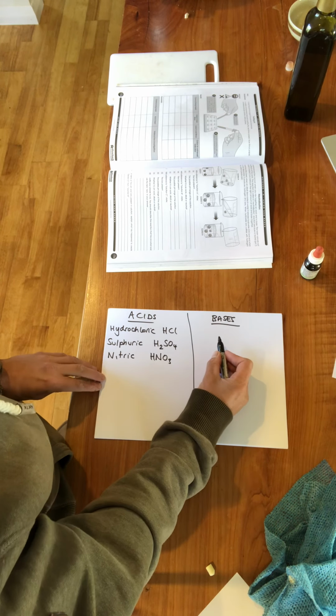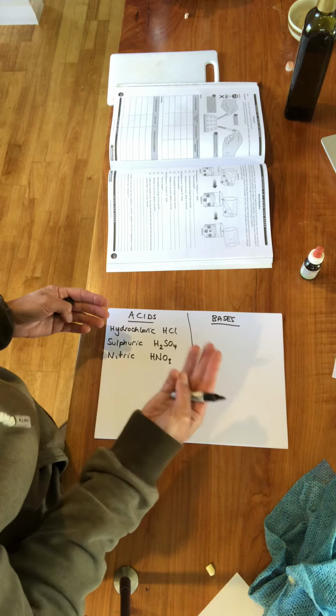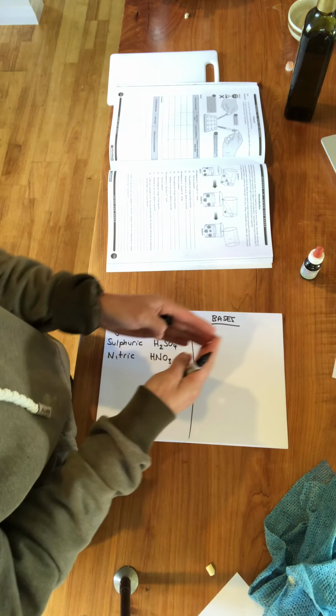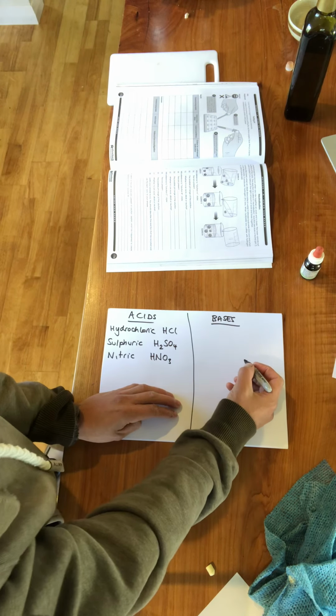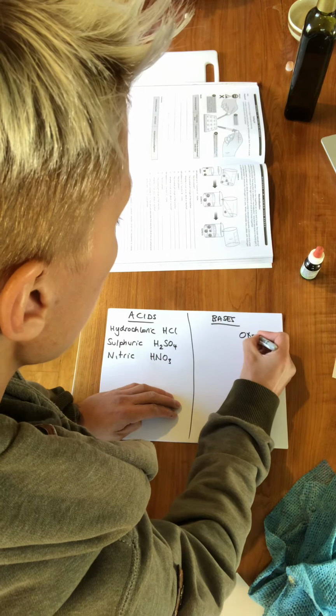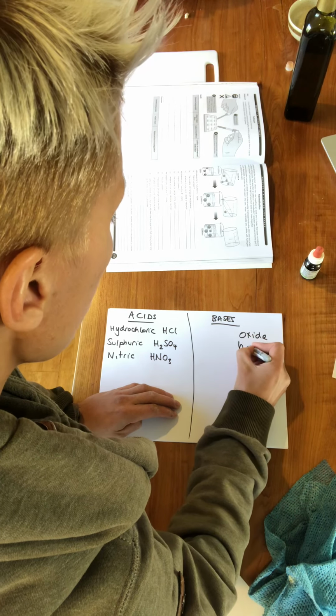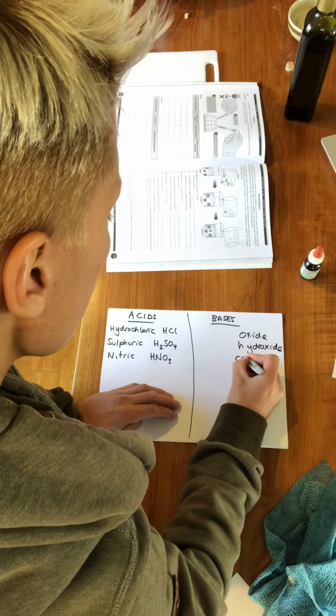Okay, bases are a little bit different. There's not 3 bases that you have to remember. You just have to remember the general rule for what bases are. The name of a base will end in one of 3 things. It will either end in oxide, hydroxide, or carbonate.